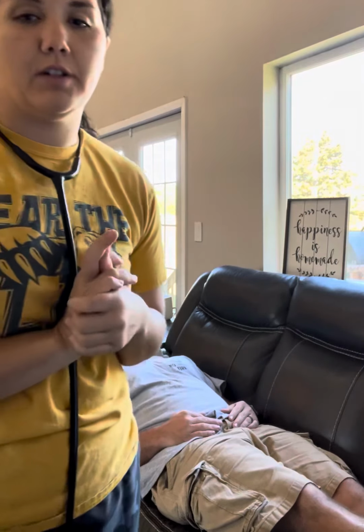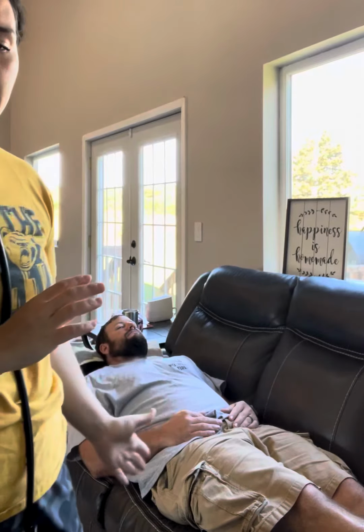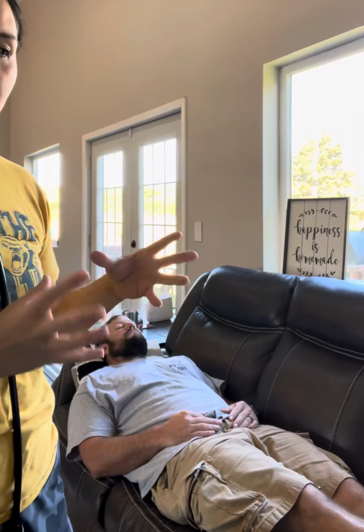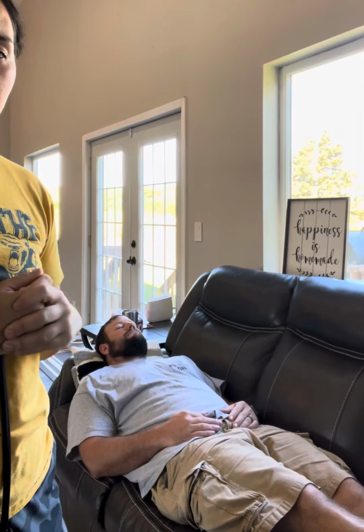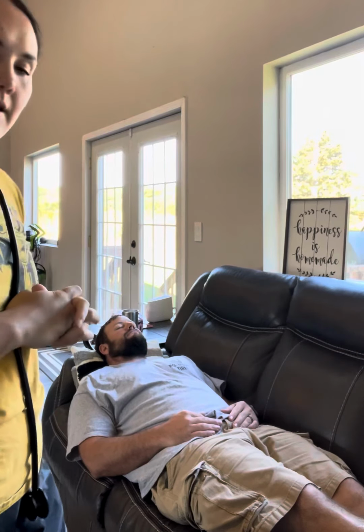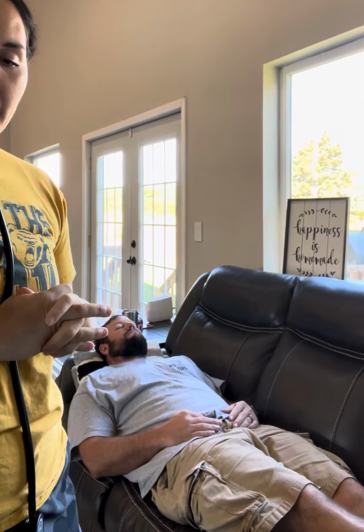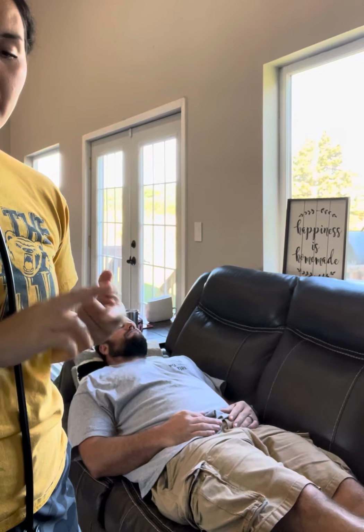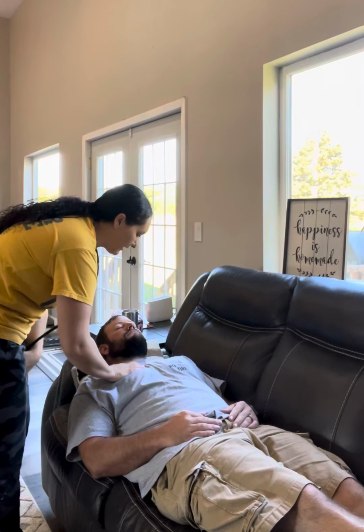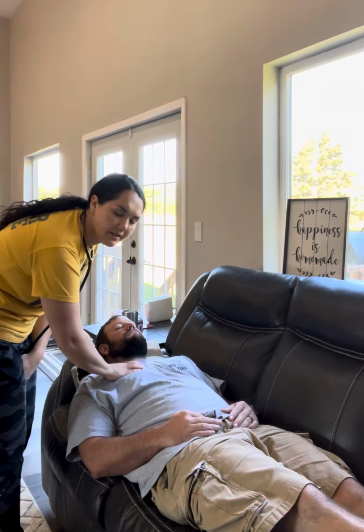Also, while my patient is laying down, I'll go ahead and inspect his chest, making sure that I don't note any pulsations or things like that that would note that there's a weird pulse. I will palpate, feeling for any heaves, thrills, or lifts. So I'll go ahead and do that now. Again, palpating in all those areas.